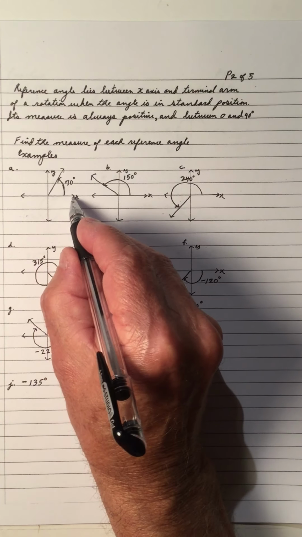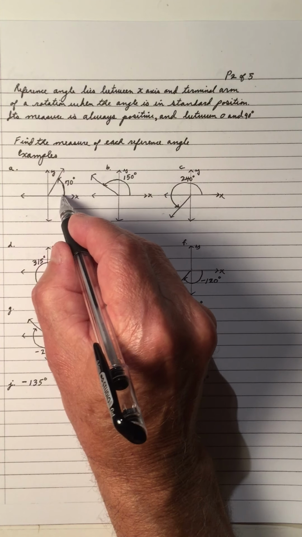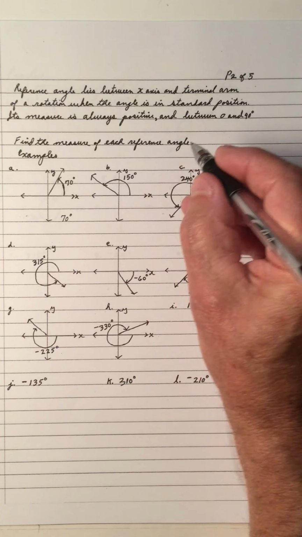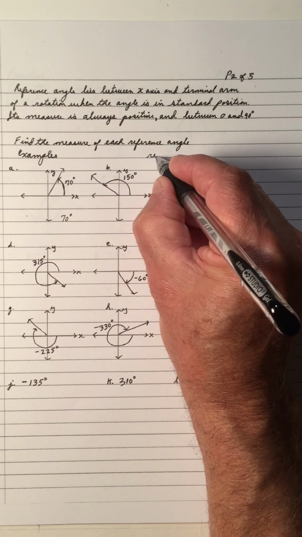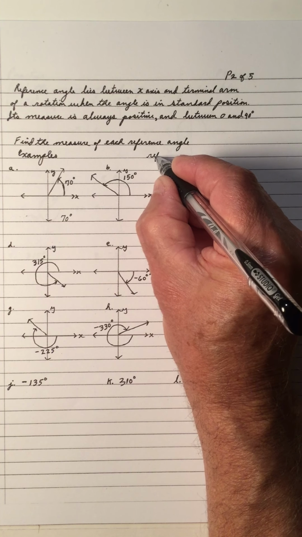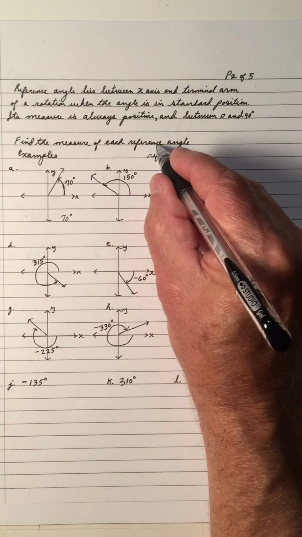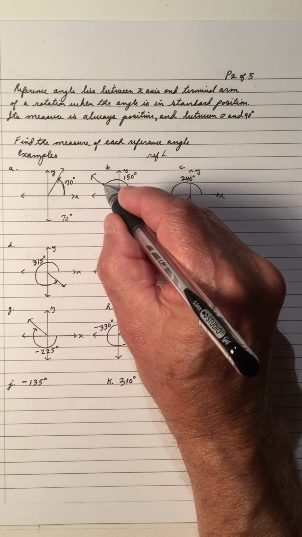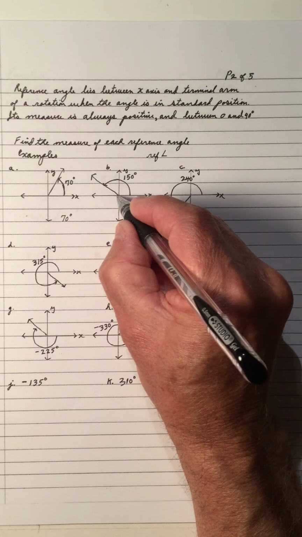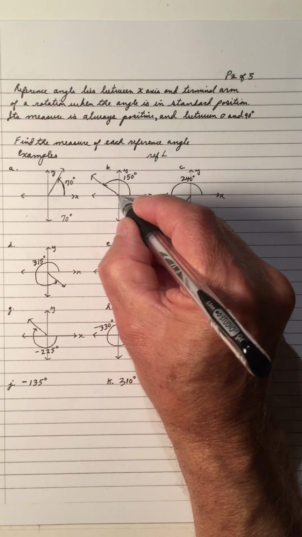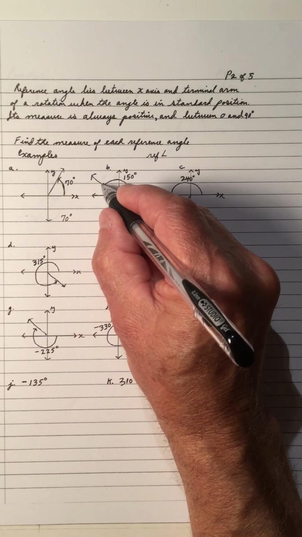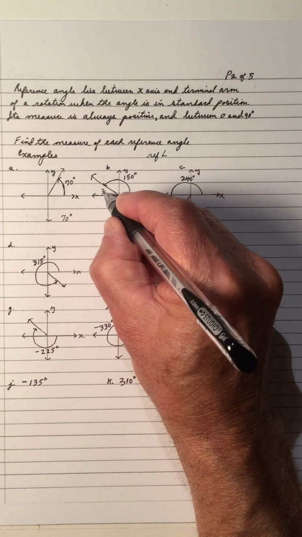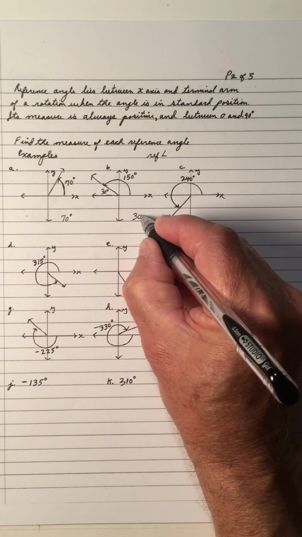So there's the initial arm, there's the terminal arm, so this rotation is 70 degrees. That's the reference angle. When I write it down, I'll say REF angle instead of writing all this out. We have a 150 degree rotation here. So the reference angle is between the x-axis and the terminal arm. So 150, that's 180, so that makes the reference angle 30 degrees.